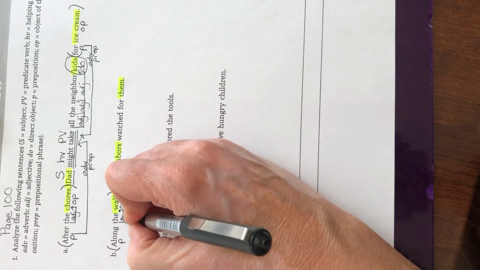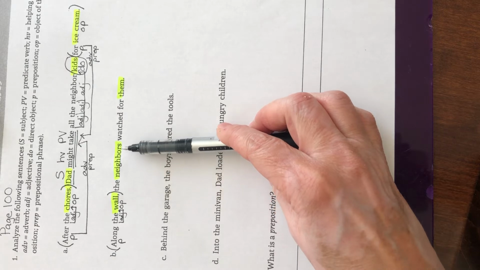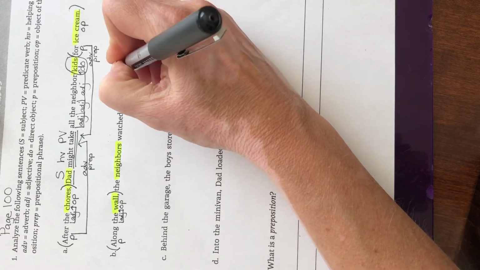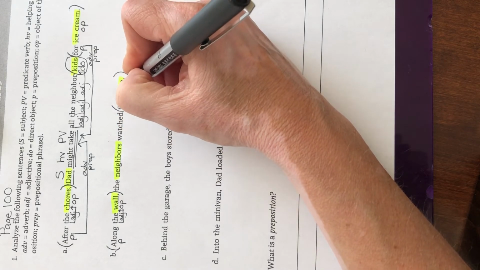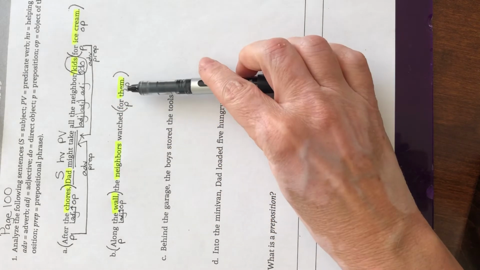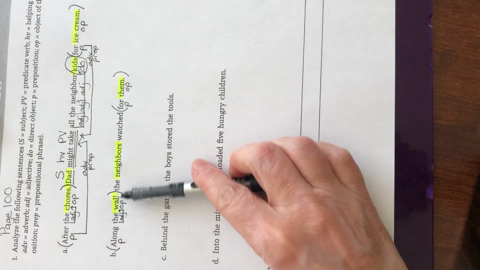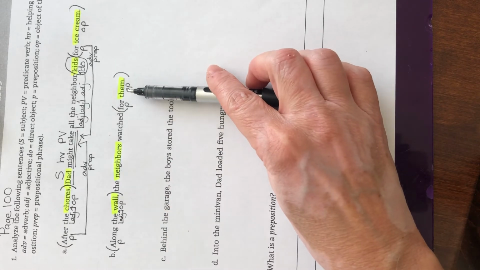The wall. Adjective because it modifies the noun. Are there any other prepositional phrases in this sentence? The neighbors watched for them. For them, prepositional phrase. For, preposition. For whom? Them. Object of a preposition. Notice we have objects of prepositions as nouns or pronouns. That's a good thing. Yay, thumbs up.